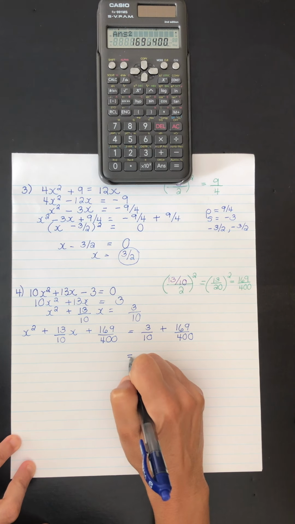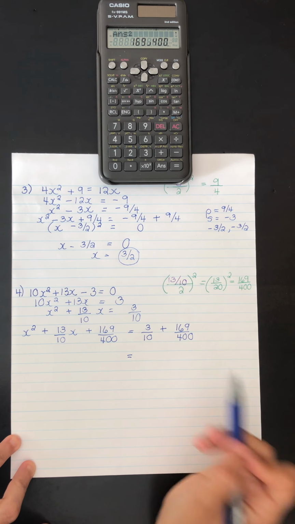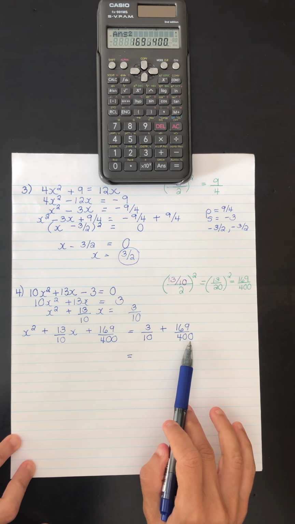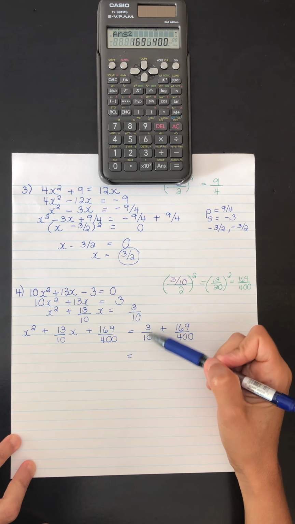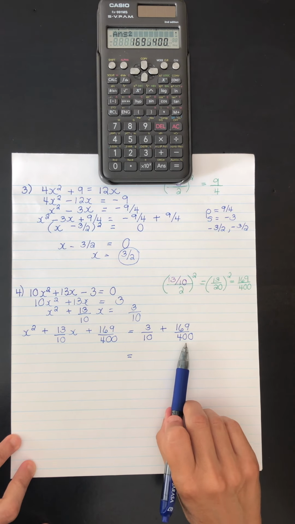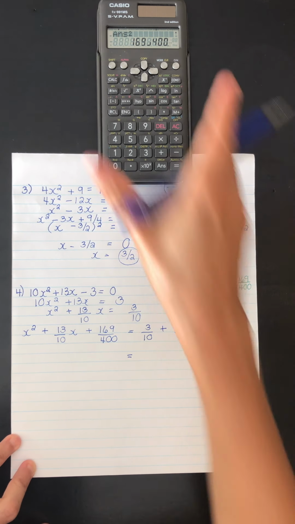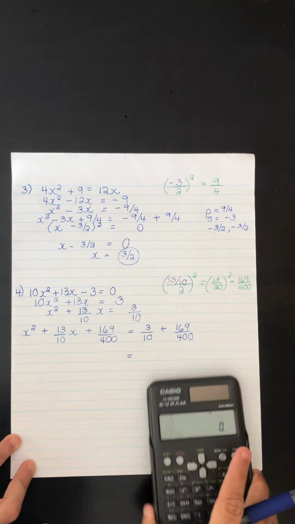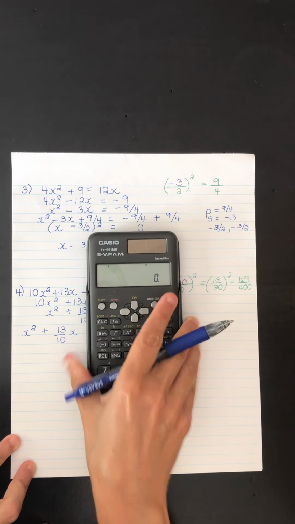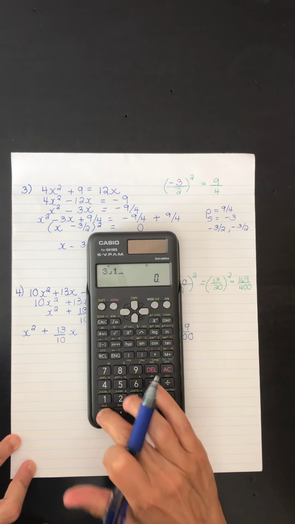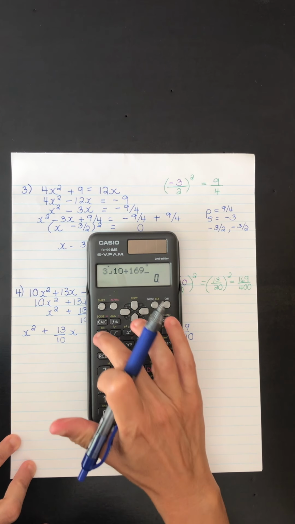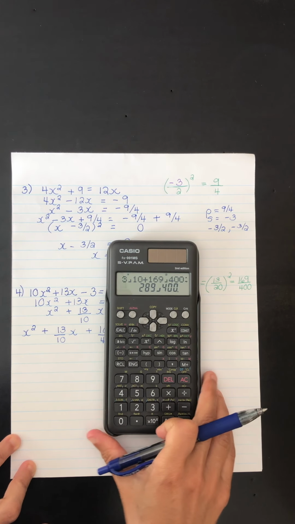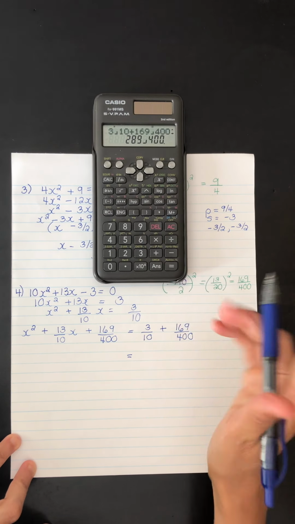Now, add the numbers on the right. To add these, of course, we would need a common denominator. So we would need to change 3/10 such that it has a denominator of 400. Or we can cheat and use the functionality of the calculator. So 3/10 plus 169 over 400 is, and you can see what we're getting there, 289 over 400.